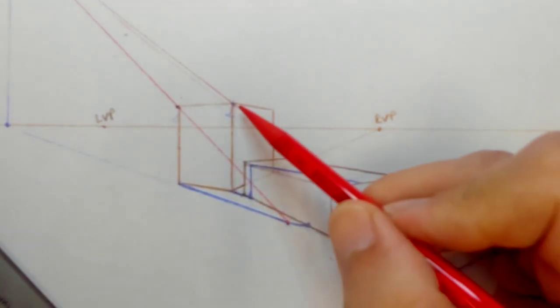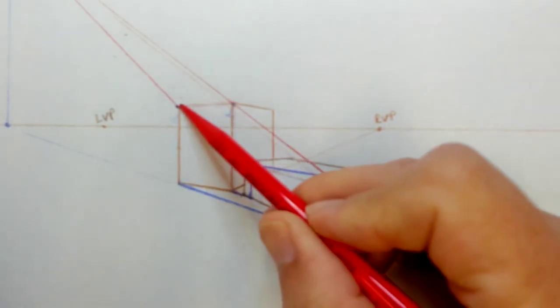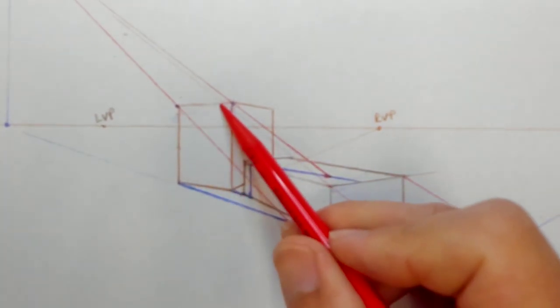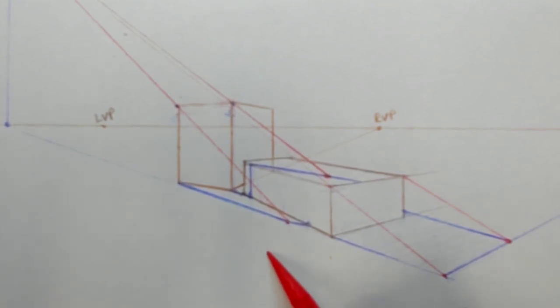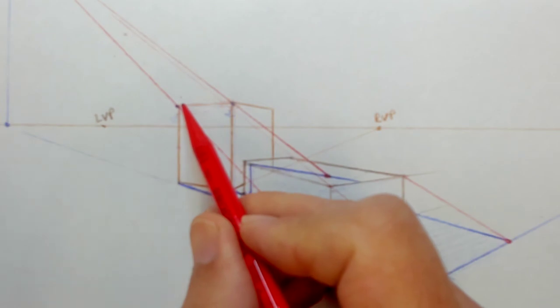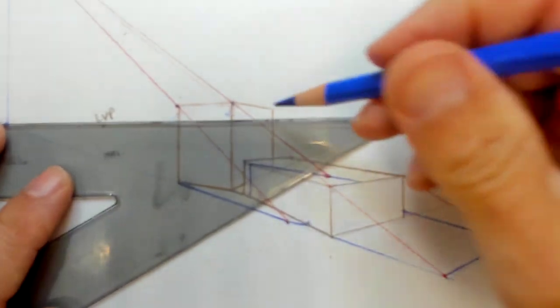Okay, so back to this one, this is a horizontal line that goes to this left vanishing point. And this is a horizontal surface, just like the ground is. So shadows of horizontal lines that are parallel to the ground, the shadows of those go to the same vanishing point as the line does.